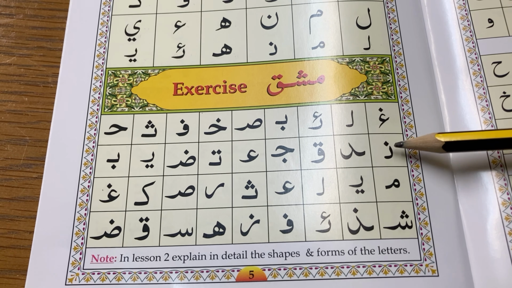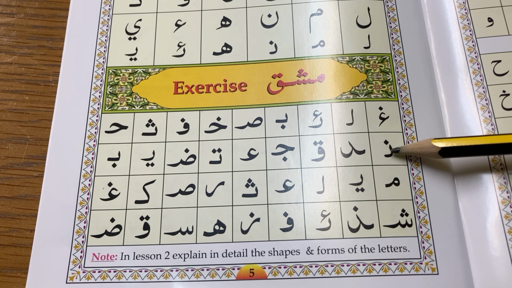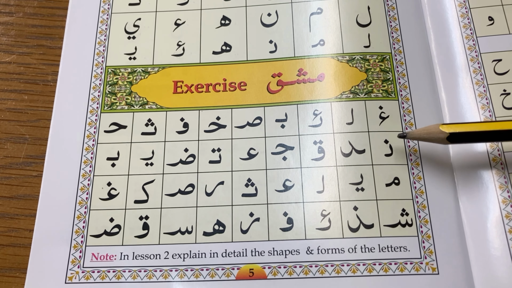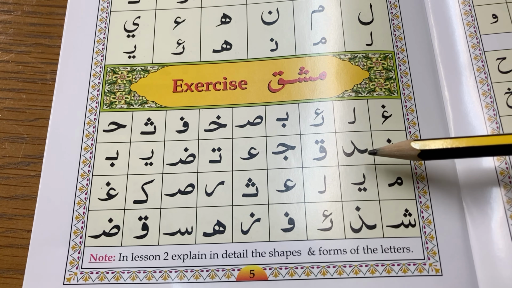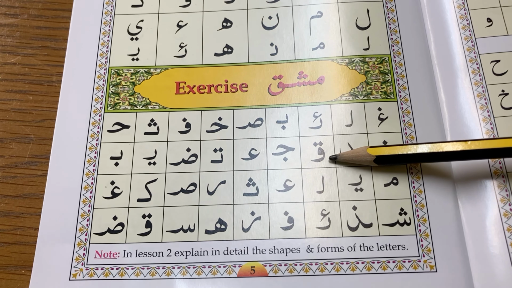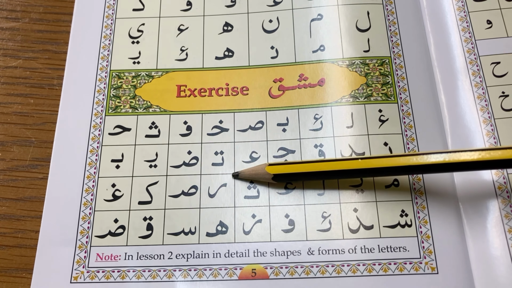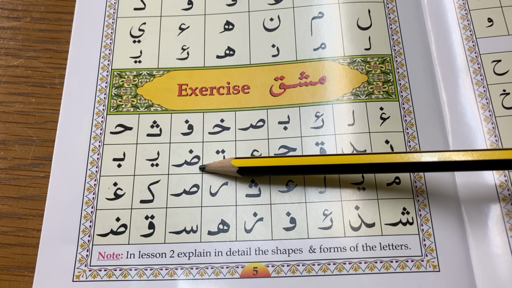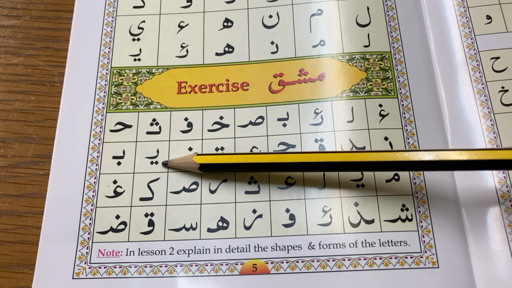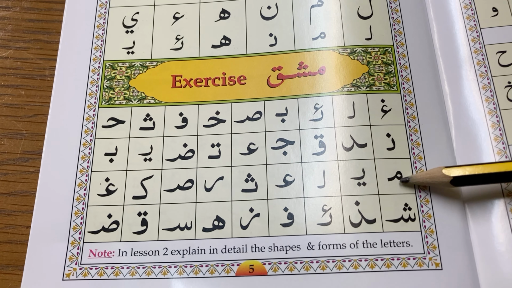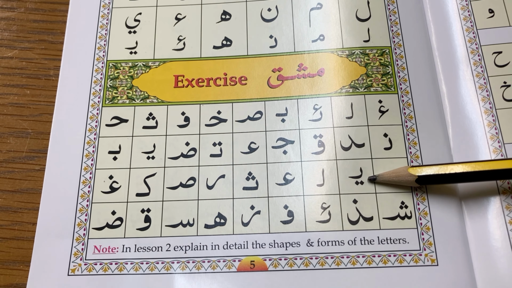See, Noon: straight line down and straight line across, creating a right angle. It's not a Za or a Dhal. It's a Noon. Dal, Qaf, Jim, Ain, Ta, Dad, Ya, Ba, Mim, Ya.